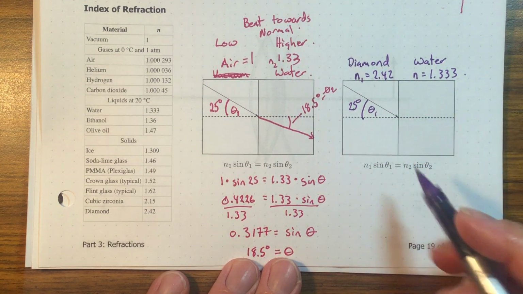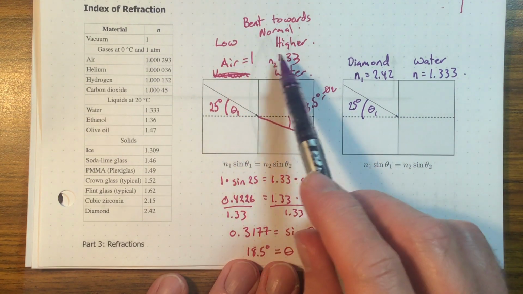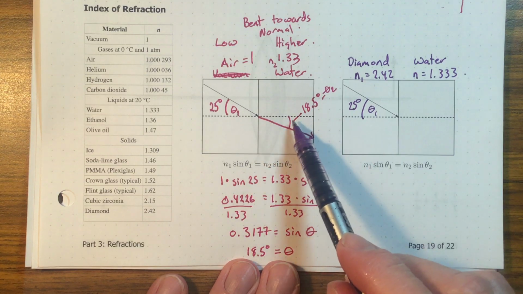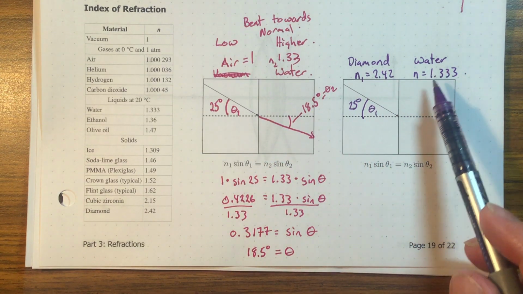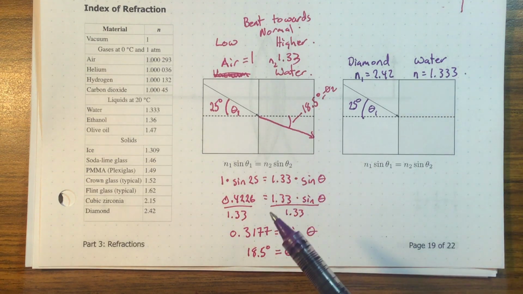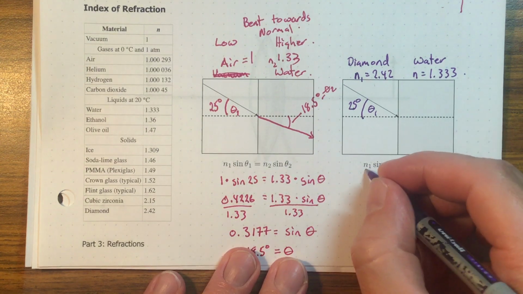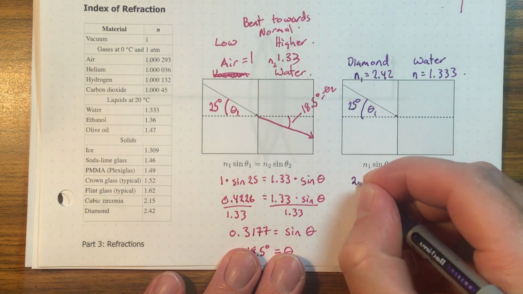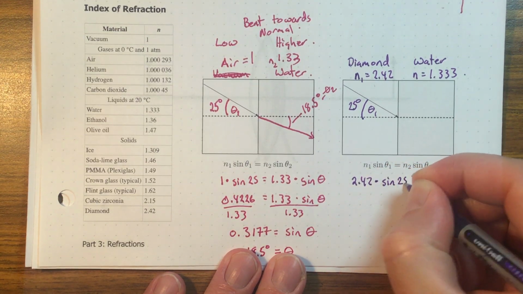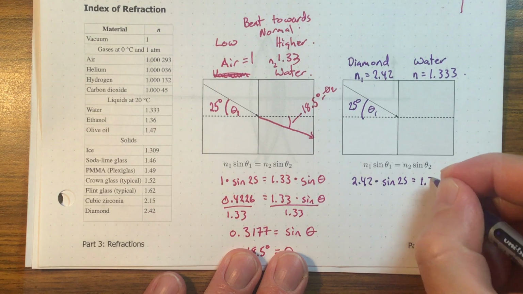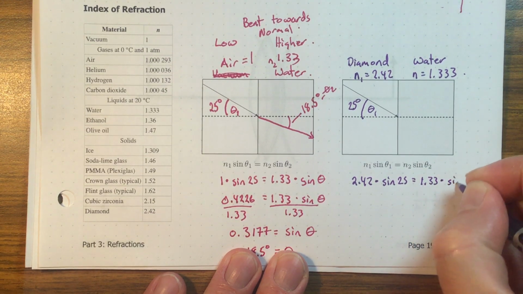Let's say that this is our same 25-degree angle, theta 1. So what's going to happen? Well, when we went from a low one to a higher one, it bent towards the normal. So when you go from a high one to a lower one, it should do what? I hope in your mind you're saying it should bend away from the normal. Okay, so let's see what happens. N1 is 2.42 times sine of 25 is equal to 1.33 times sine of theta 2.